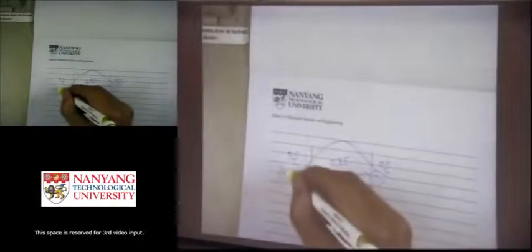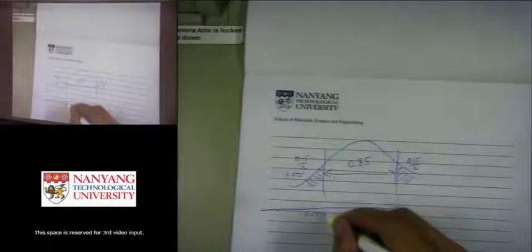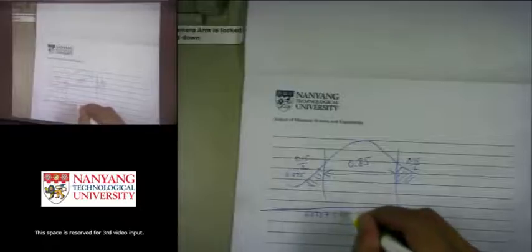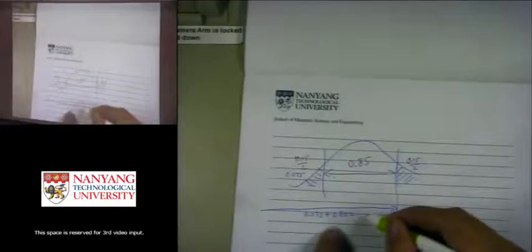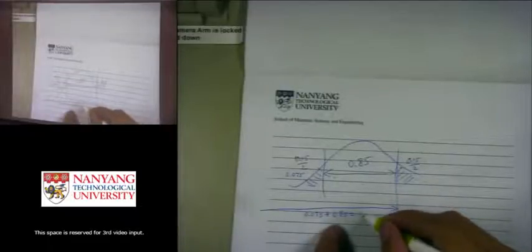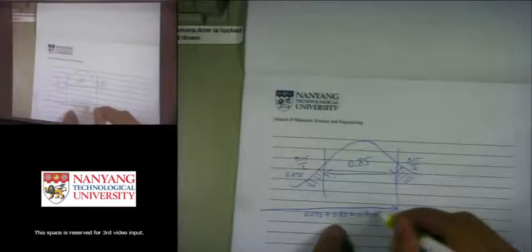This is 0.075. So from minus infinity up to this value will be 0.075 plus 0.85 equals 0.925, right? Then we look at our z table, find 0.925, and the z value should be 1.44. So the answer D is the correct answer.